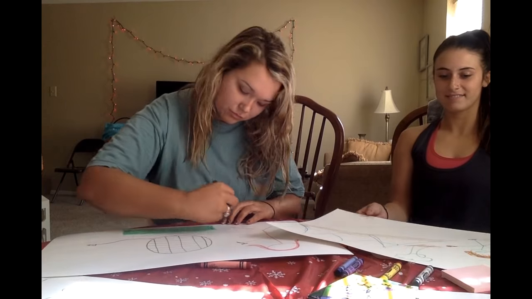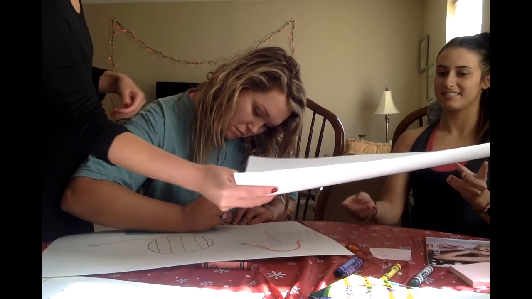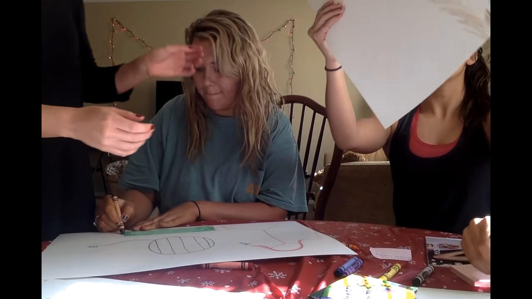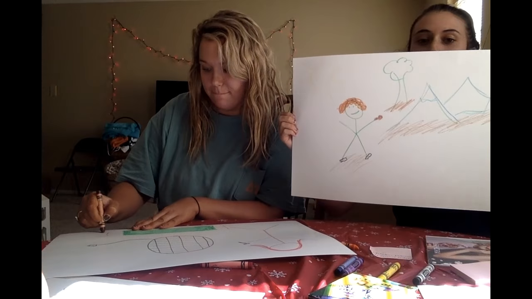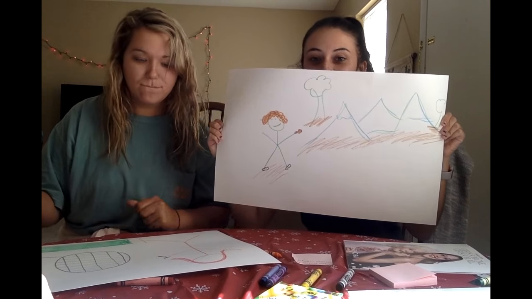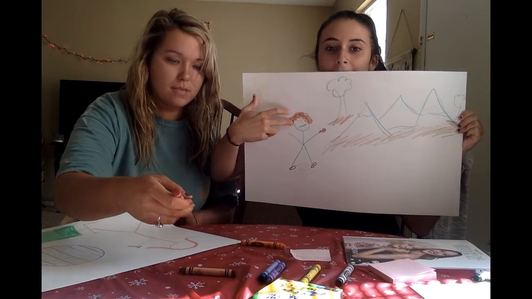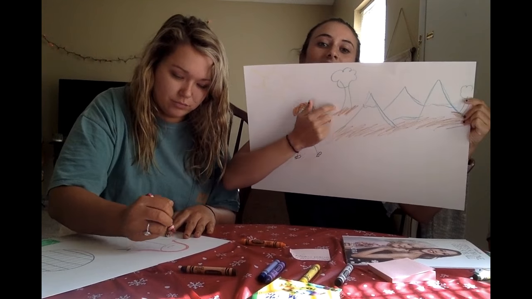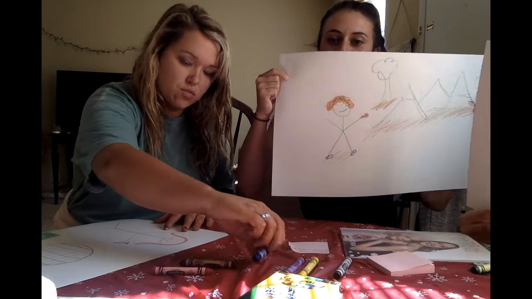I'm finished. Okay. Very good. Would you like to show your picture? Sure. This is what I drew when Paul made the Grand Canyon. There's Paul. Very good. There's the Grand Canyon with a couple trees. And there's a sun over here, too.